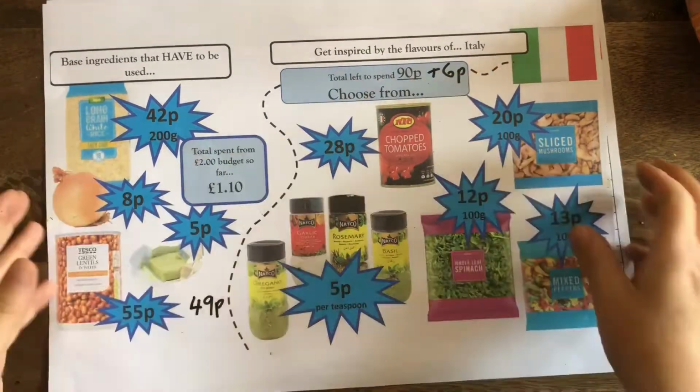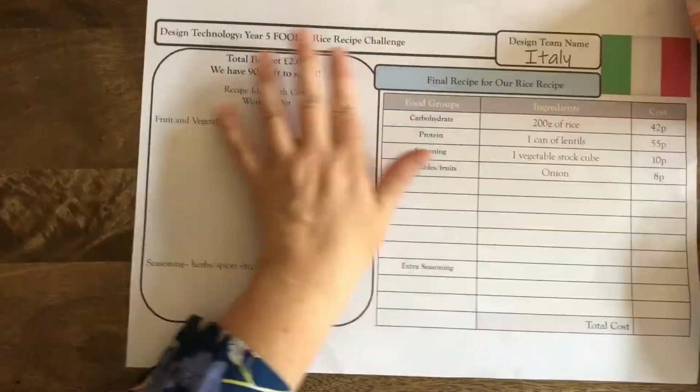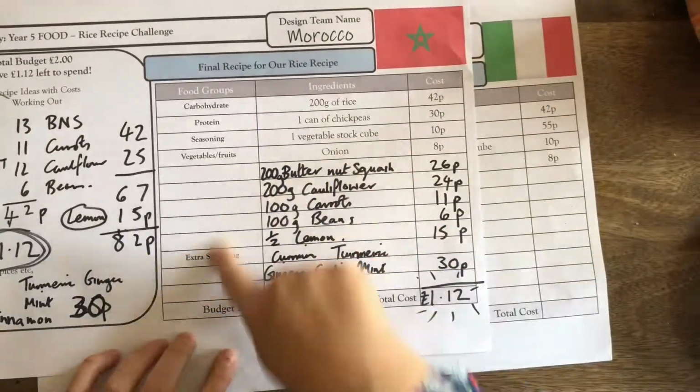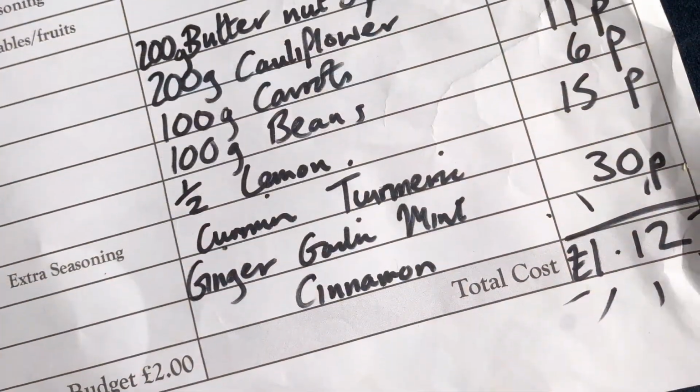So everybody, those are my top tips. You need to remember to get this all filled in nicely so that I can go and do your shopping for you. Good luck with the challenge.